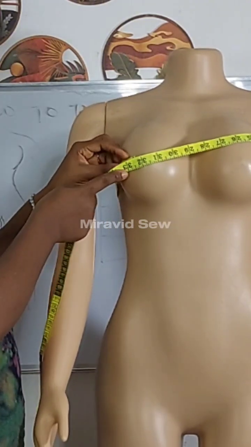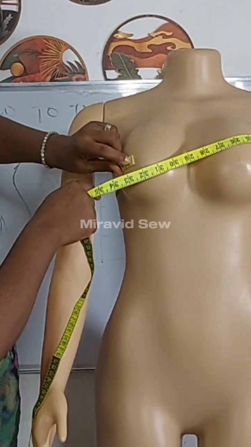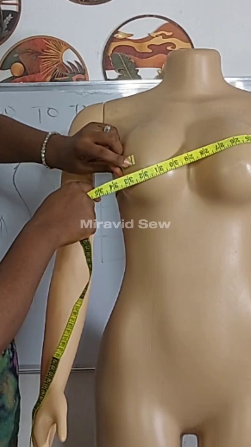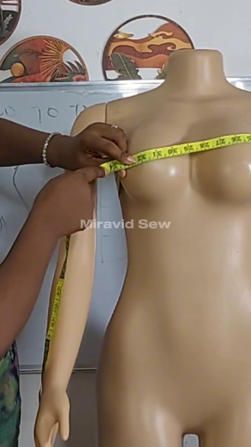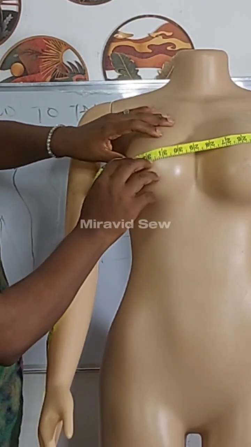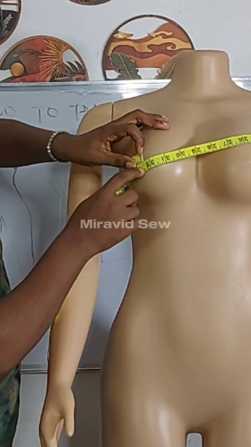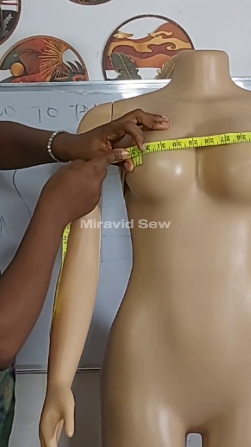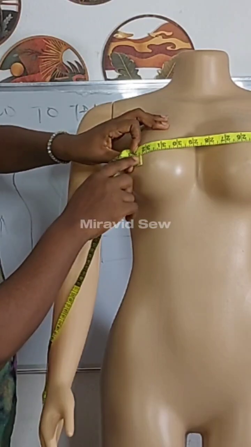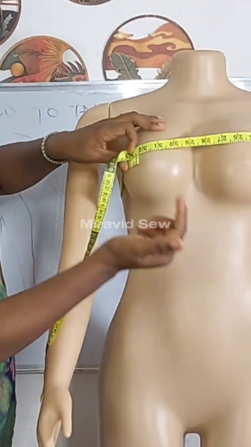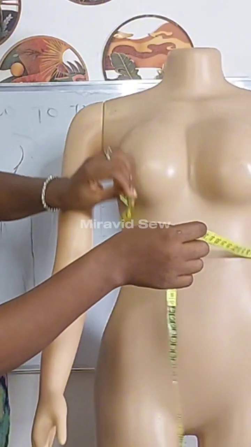Wherever the beginning of the tape meets the end of the tape at this part, you note that down as the measurement. So if this line here meets this line here, I know that my measurement is 32.5 inches. That's just the way to take your measurement.